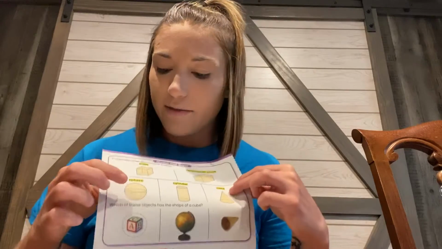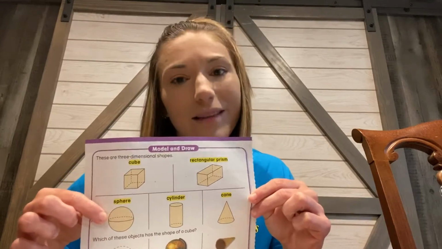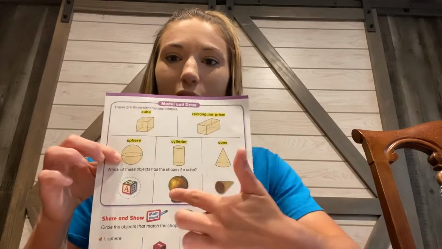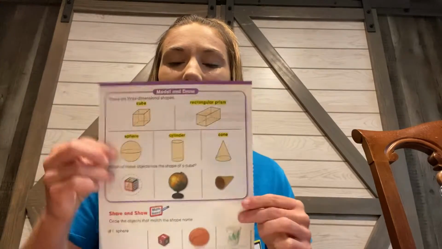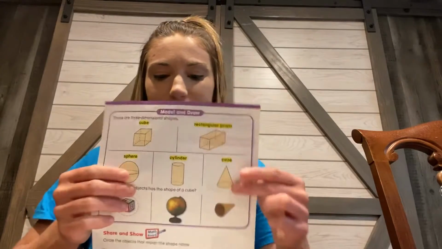Now, let's look at the next one. We have a sphere. It could also look like a what? Like a ball, okay? So if I look at a ball or a globe, it is the shape of a sphere. It's all circular and it doesn't have a face.